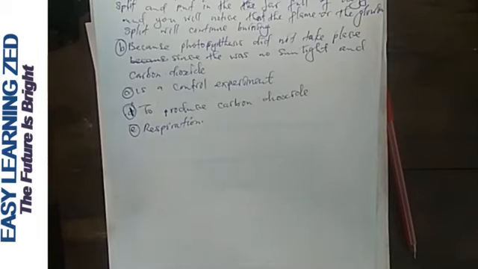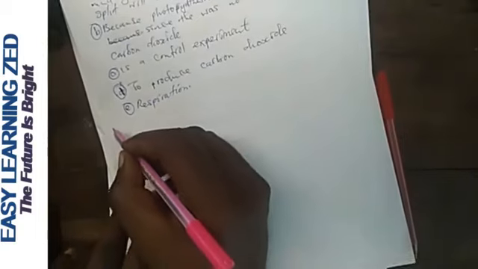Okay, with that being said, let's go to the next question, which is question number 9. Question 9 was coming from the topic of materials and energy, and the question was: define the following terms. 1, endothermic reaction. What is an endothermic reaction? Let me start by defining it.